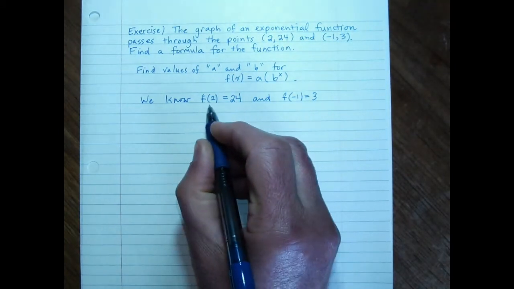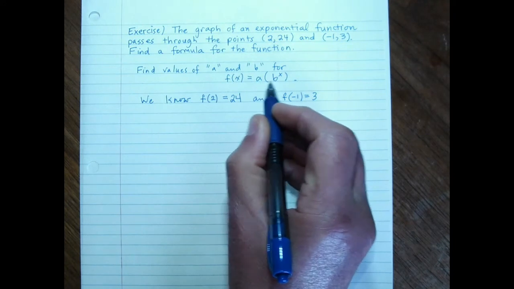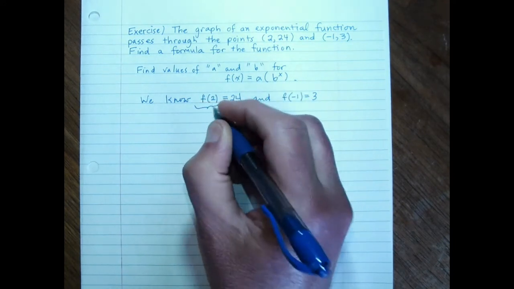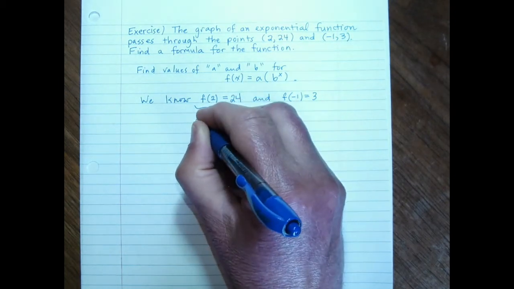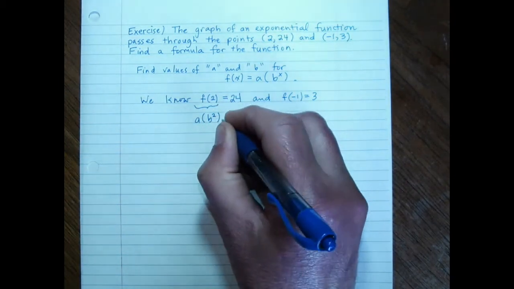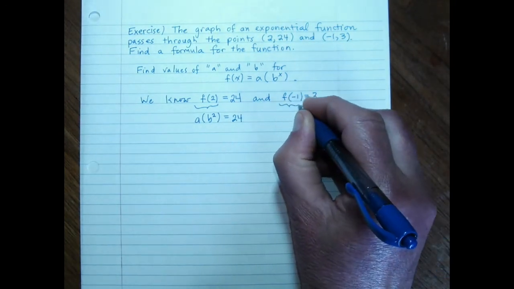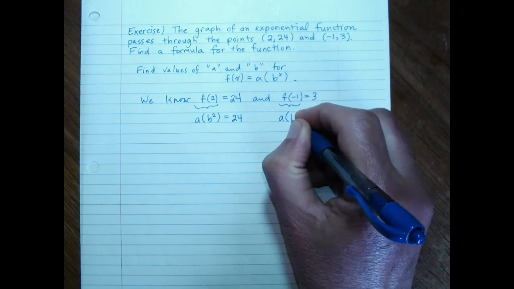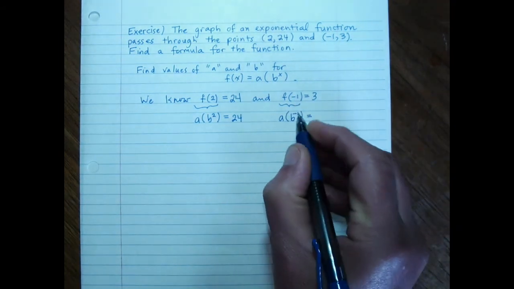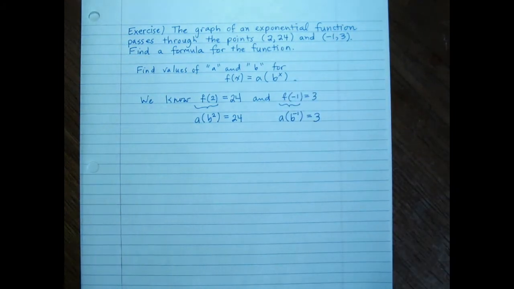Now I want to take this function notation and make use of the a times b to the x form. So f of 2 I can rewrite as a times b to the 2, as if I plugged in 2 for x. That's got to equal 24. The f of negative 1 is a times b to the negative 1, as if I plugged in negative 1 for x, and that's got to equal 3.